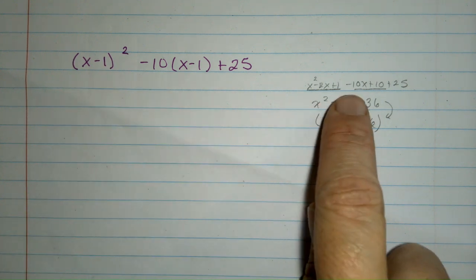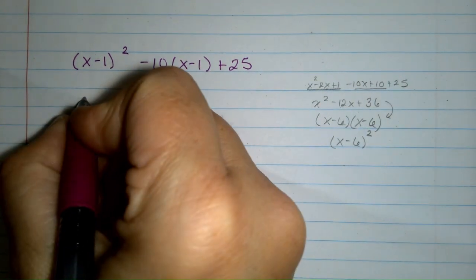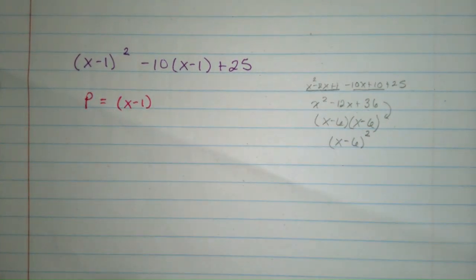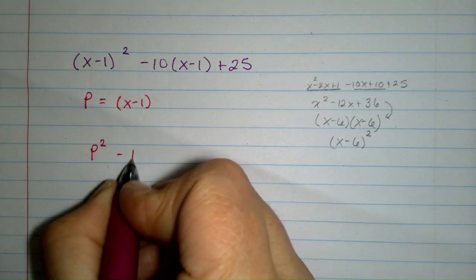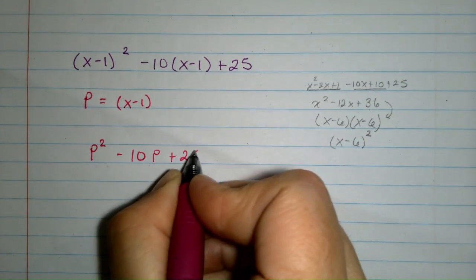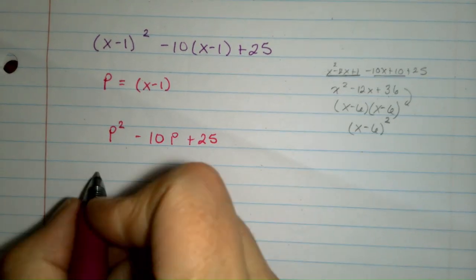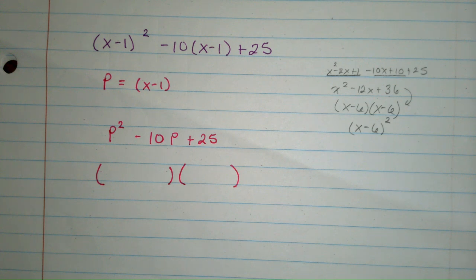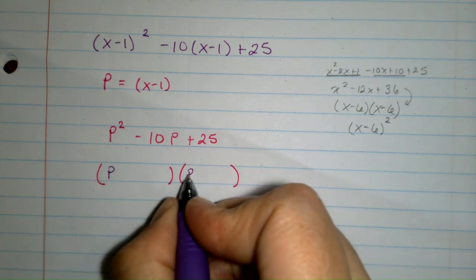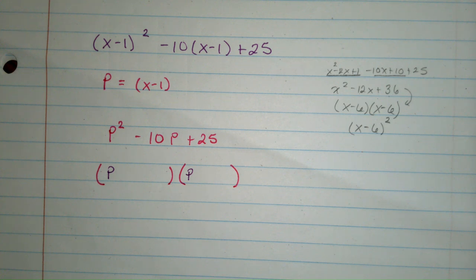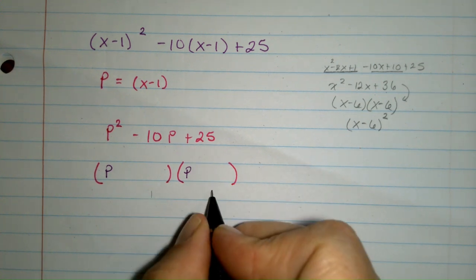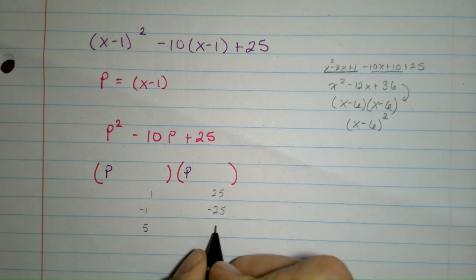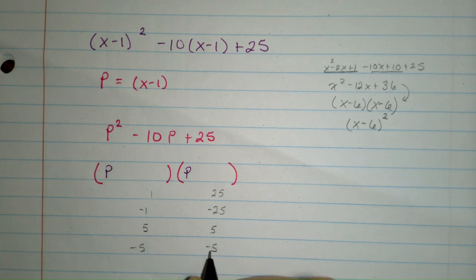However, if you're afraid you might make that mistake, we're going to go ahead and say P, for parenthesis, is x minus 1. So we had a parenthesis squared minus 10 parenthesis plus 25. Okay, we know this is P times P. We know the 25 is either 1 times 25, negative 1 times negative 25, or 5 times 5, or negative 5 times negative 5.